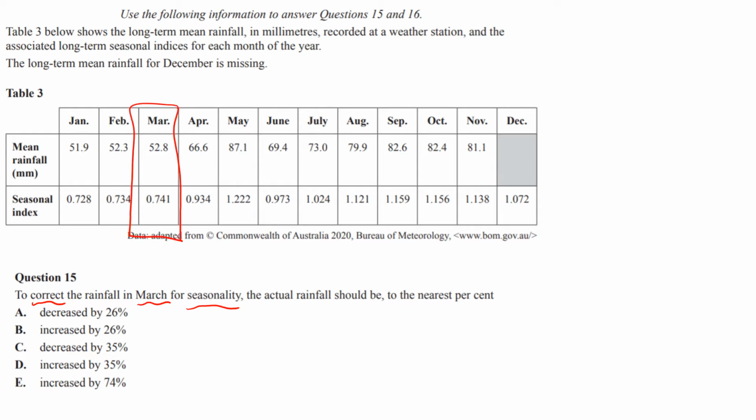We've got a seasonal index below 1, and we've got a mean rainfall of 52.8. Now just as a broad concept idea, if you look at these values, remember, when you deseasonalize, high values get brought down, low values get brought up. And if you compare the 52.8 to the rest of the months, you can see that you definitely want to be bringing March up. So that means it's definitely not a decrease. Now you got to figure out by what percentage.